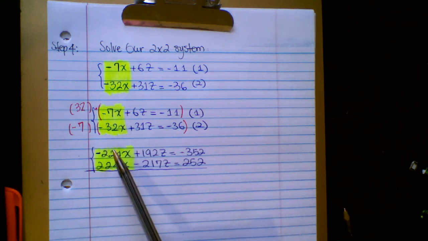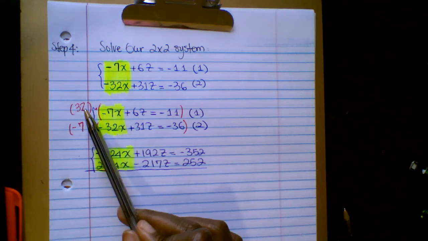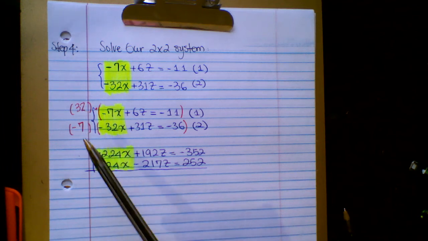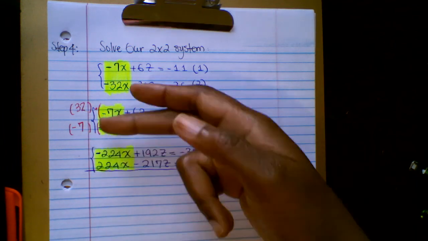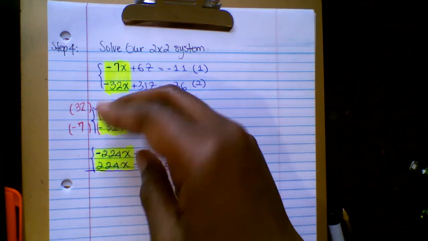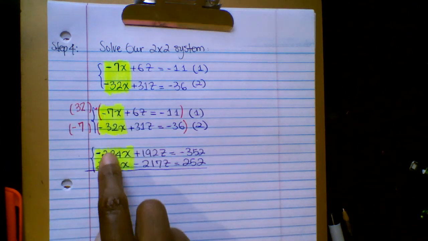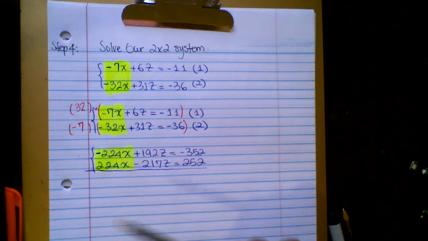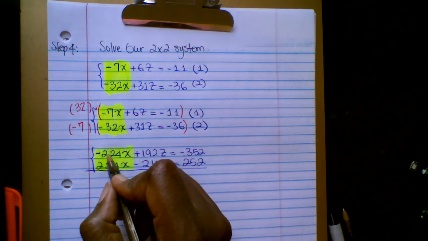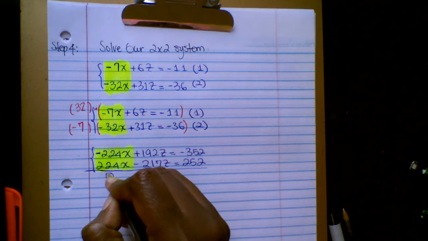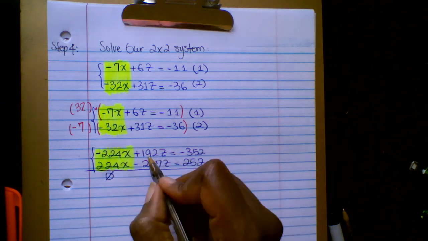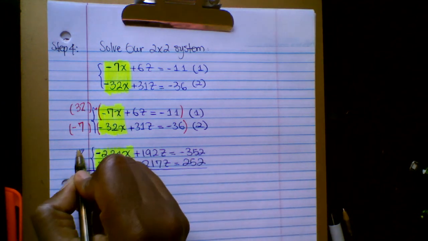Okay, so now you can see after multiplying the top equation by 32 and the one below by negative 7, I will say switch the sign, switch the number, the coefficient, when you multiply, so we end up with the same number. So they are now opposite of each other and they add up to 0. Now you're going to add vertically.